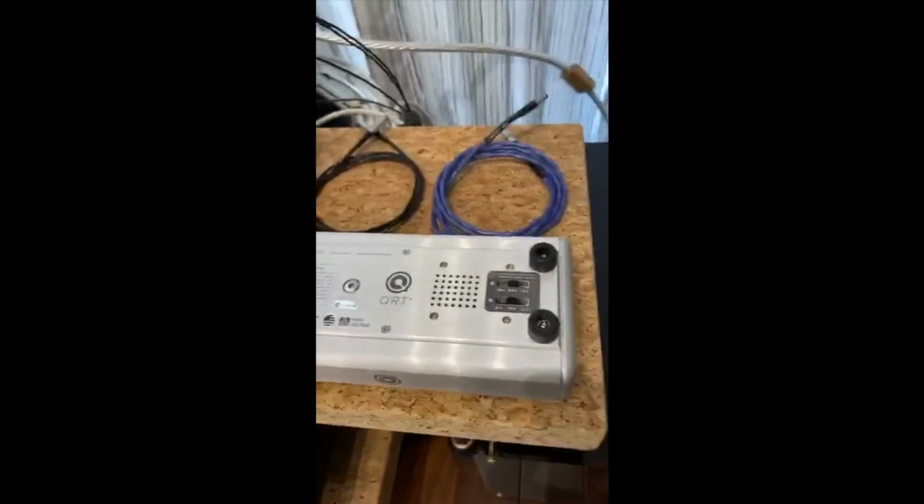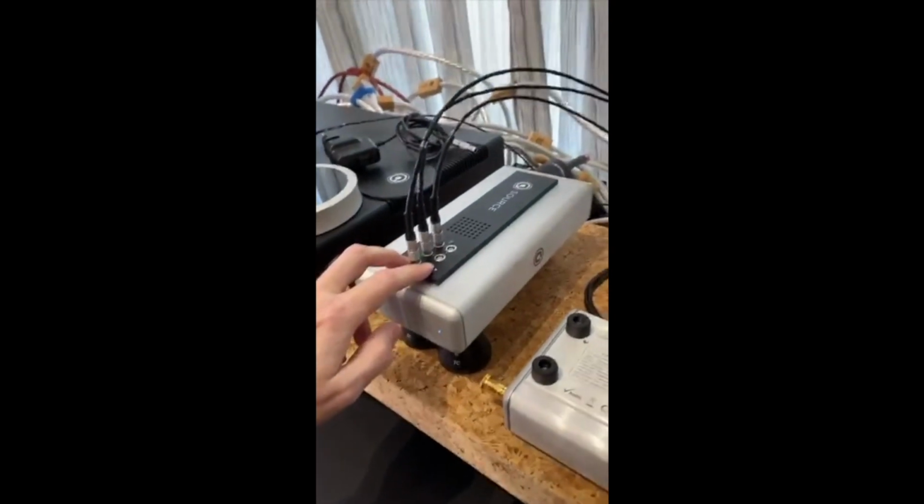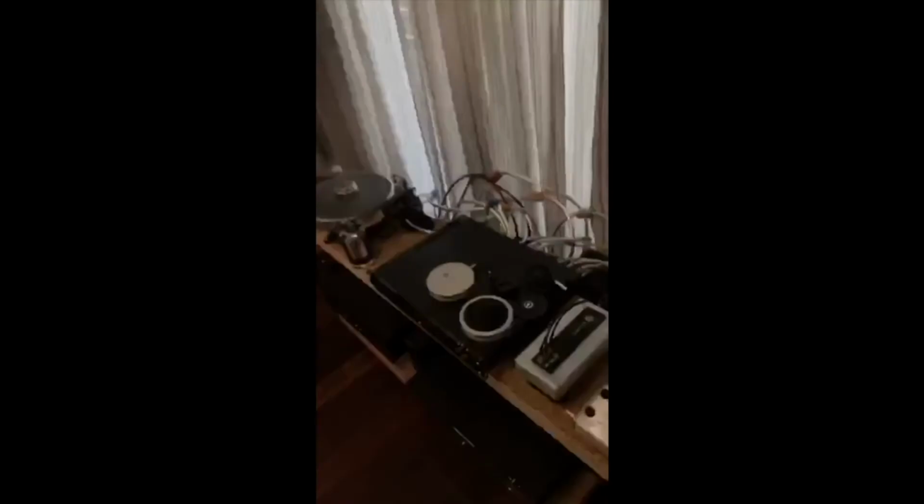So you can actually use the QSOURCE through these outputs over here to power other devices, like for example, NAS drives, phonostages, DC DACs, music servers, and all of these devices. I'm using it, for example, here to power my Rune music server. Okay? So a few other facts about the QSOURCE.